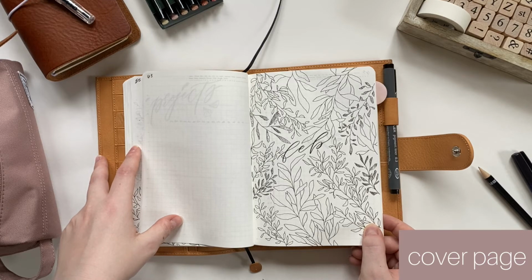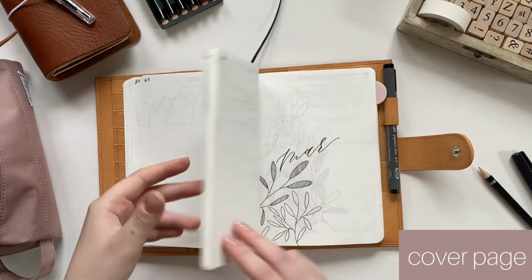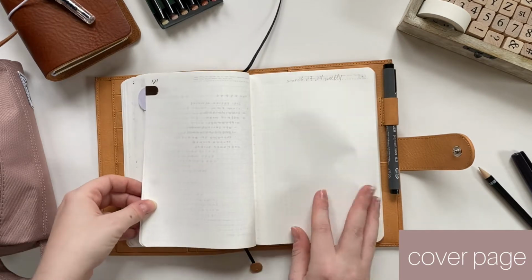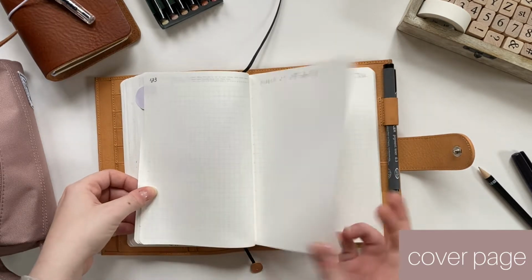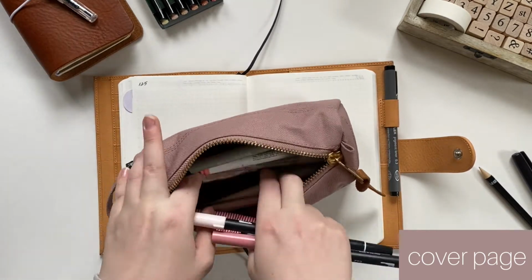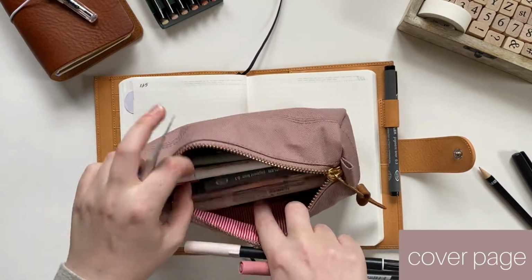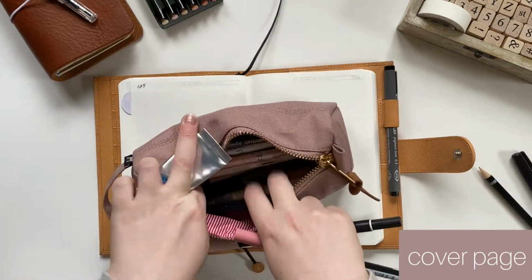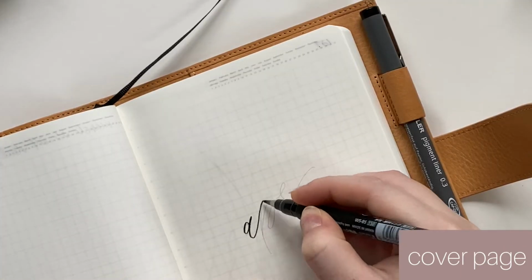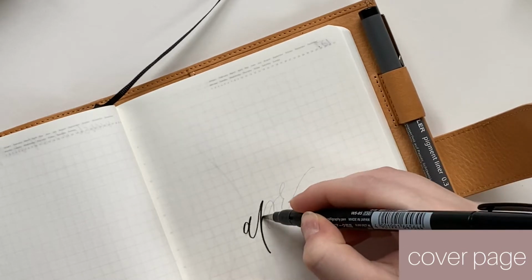Right now I'm just showing you what a completed version of my cover page looks like. I'm a bit of a lazy bullet journaler when it comes to adding a lot of detail to my spread. I like to keep things really simple, so sometimes when I want something more detailed, what I do is I will work on it over a longer period of time. So I'm doing little bits at a time and it doesn't feel like very much work. So that's what I do with this cover page.